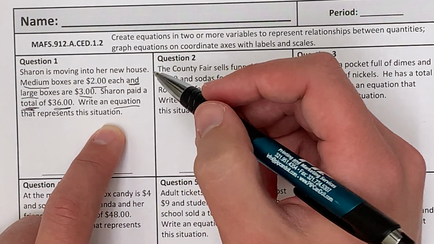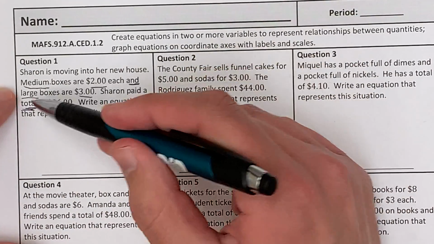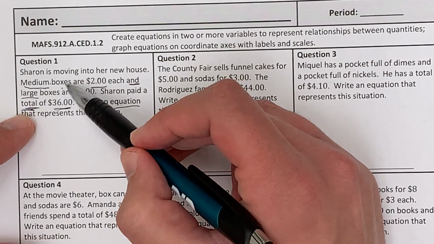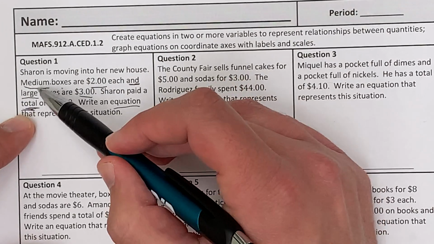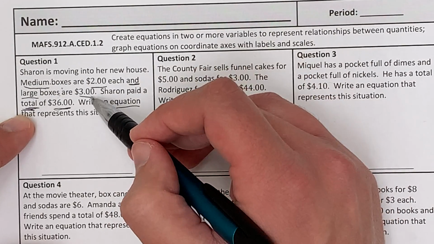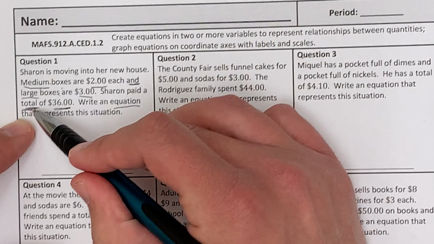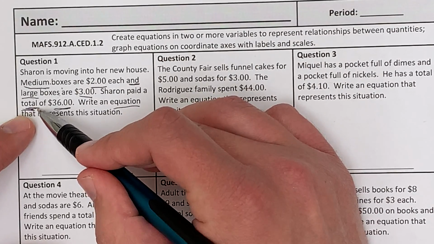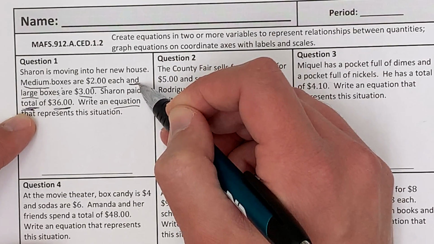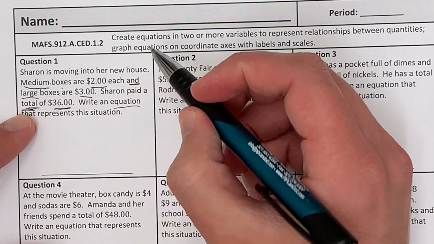So let's talk about why these are important. So mediums are 2 and large is 3. So I can't just write box, right? Because both of those are boxes. What separates the boxes are medium boxes and large boxes. And they're not both 3, right? One's 2 and one is 3. And a total, well, that's going to represent an equal sign when we get to it. Oh, and that and, right? And represents a plus sign. And then 36 is what the total is.